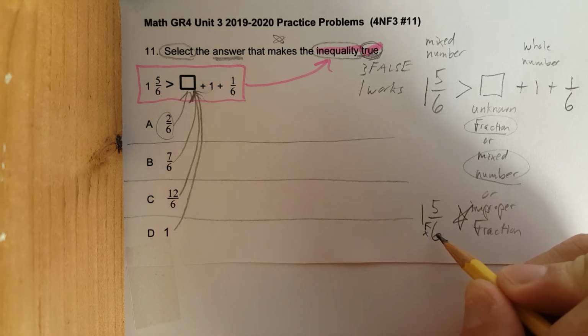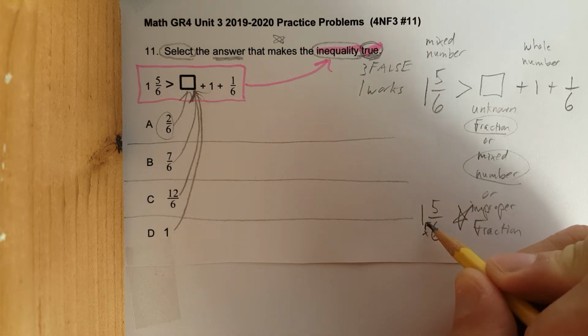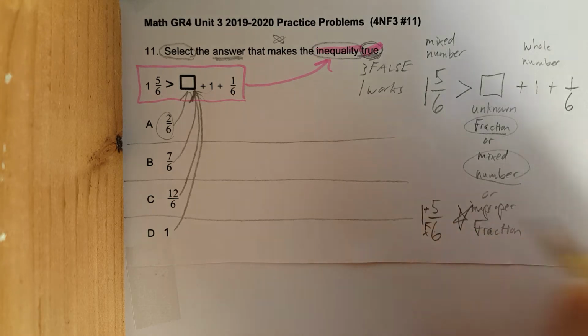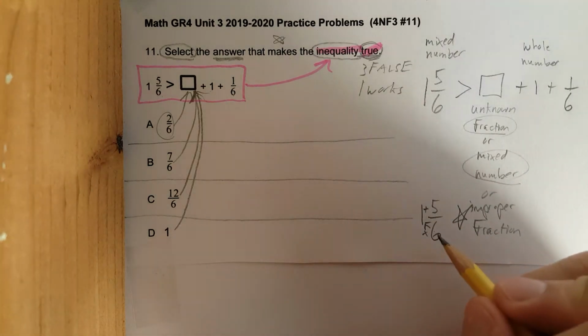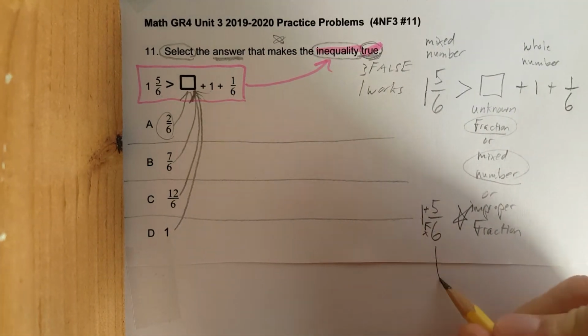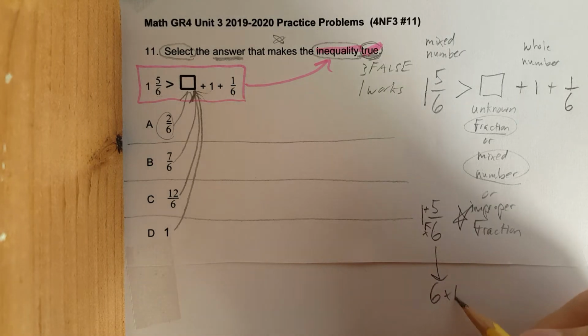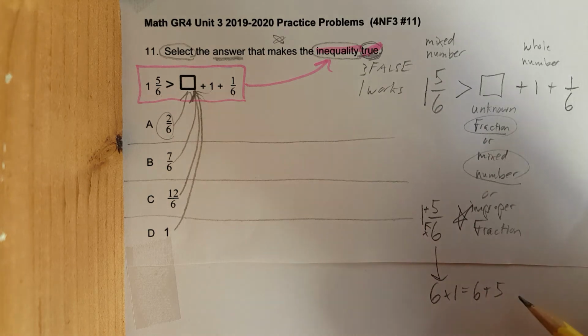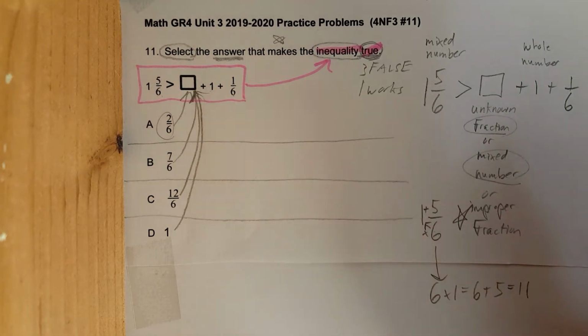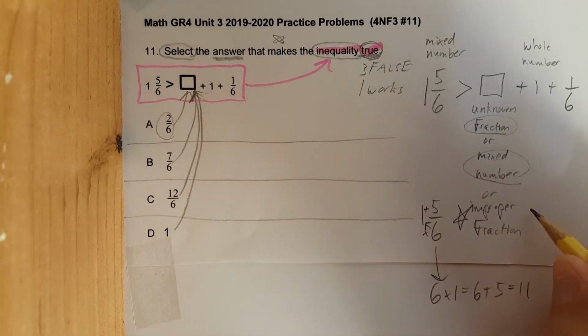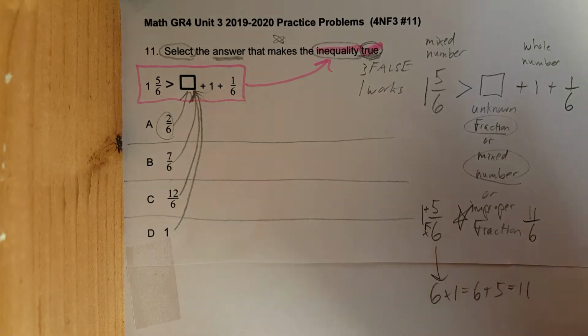You take 6 times 1 plus 5. 6 times 1, I'll write it down here so you can see the steps. 6 times 1 is 6, plus 5 is 11. So 1 and 5 over 6 is the same thing as 11 over 6.